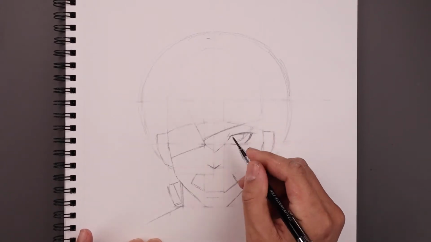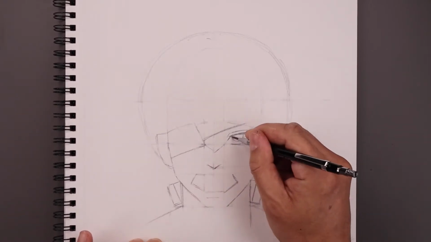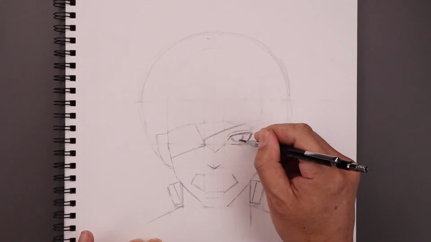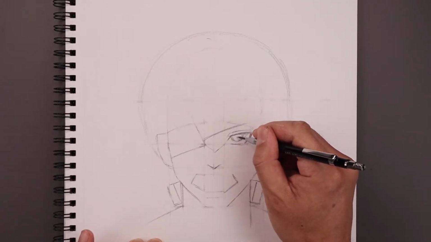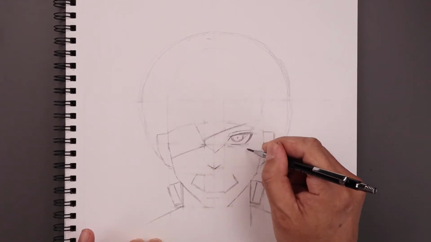Now from here we're going to work our way outside the eye, adding that fold along the top. I'm just going to pull the iris in a little bit towards the center. A small dot in the middle. Now we're just going to work our way around the eye, just adding some folds and wrinkles.